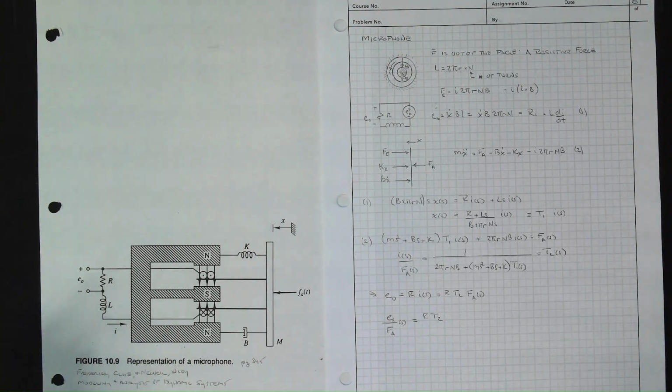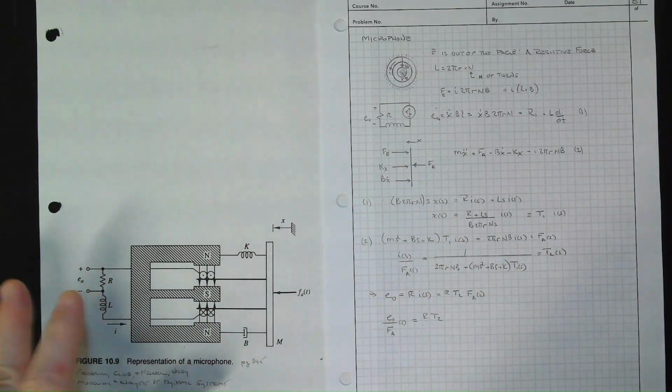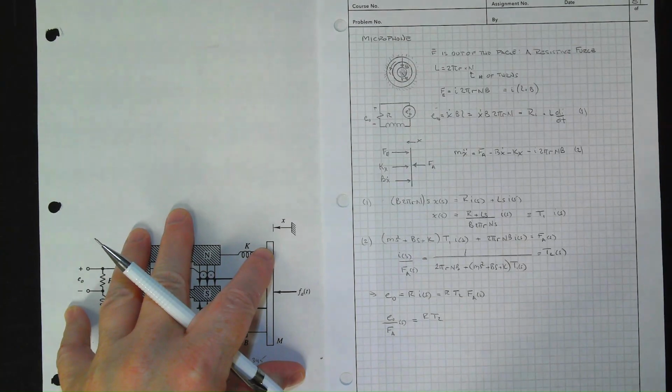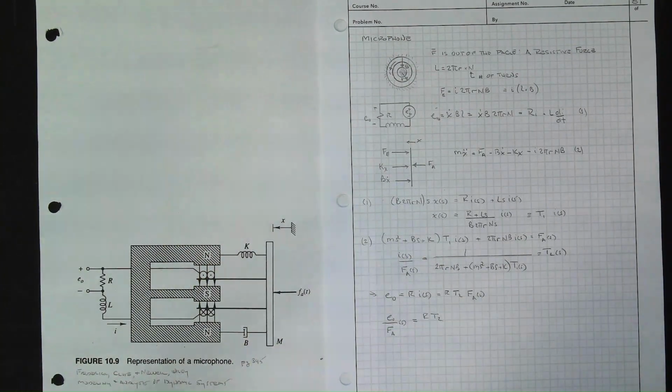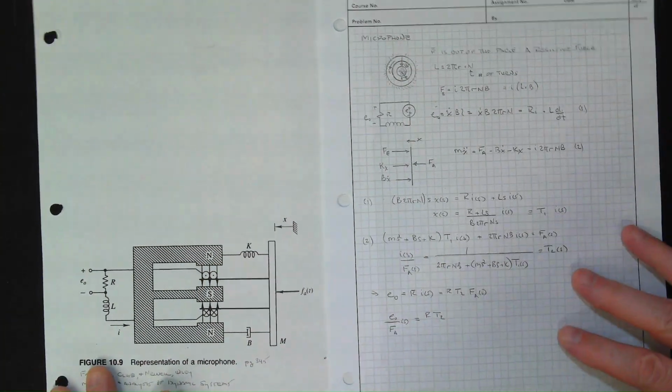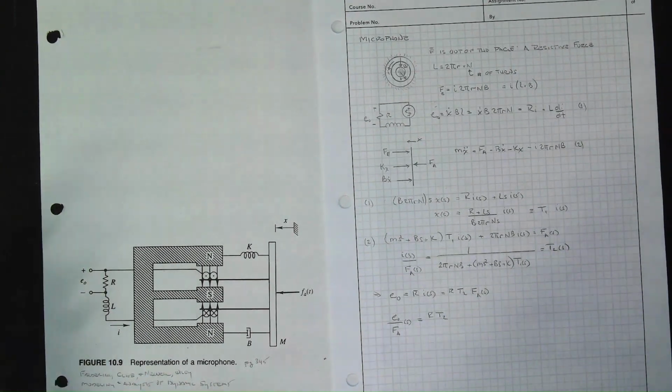All right, we're going to look at a microphone now. Again, it's not my intention to make you have to do this on exams, but it's interesting to look at. So how does the microphone work in a general sense?